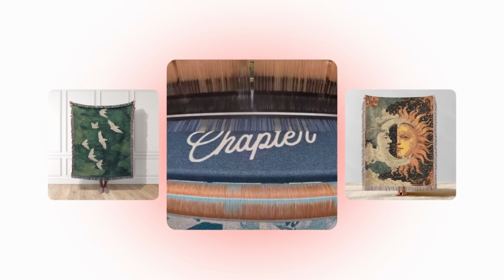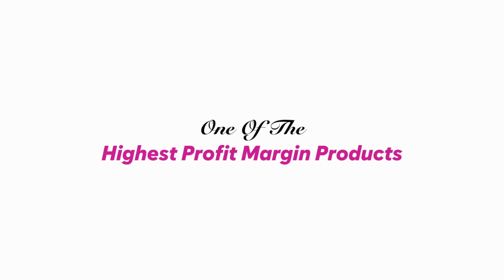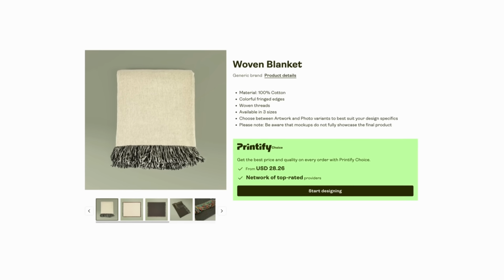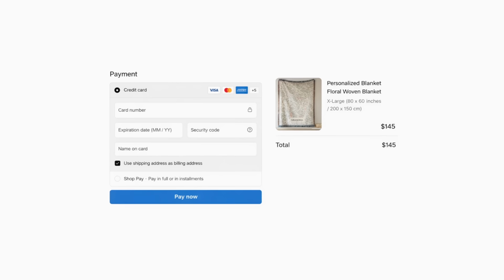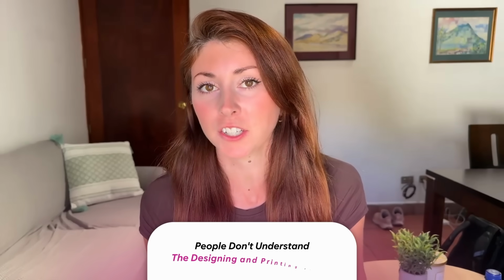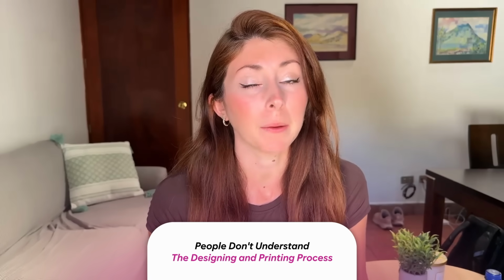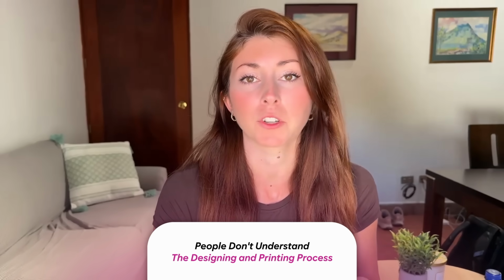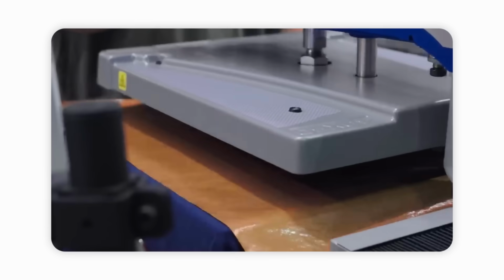Woven blankets are seriously one of the highest profit margin products that one can sell from Printify and sell on Etsy or on Shopify. But so many people are hesitant to jump into selling woven blankets because they don't fully understand everything when it comes to designing and making sure that you actually get a good result when creating these, because they're not exactly like just printing something on a t-shirt.